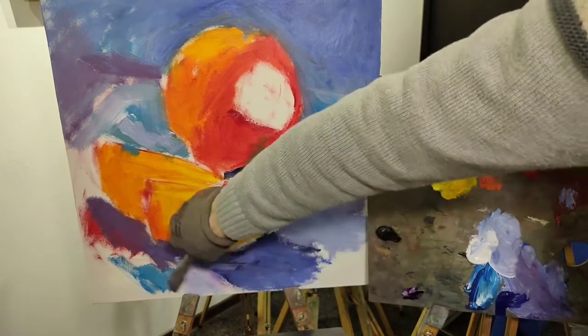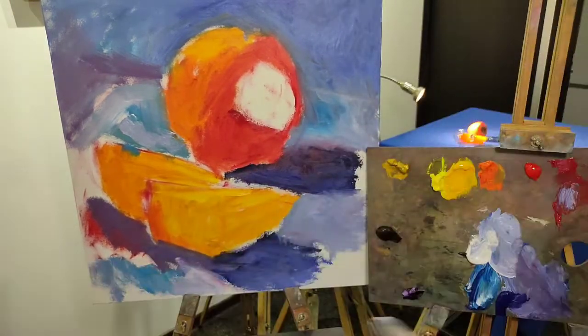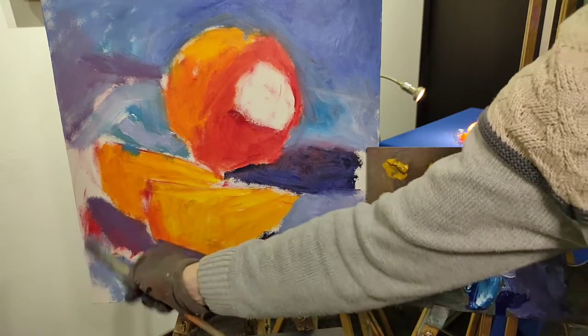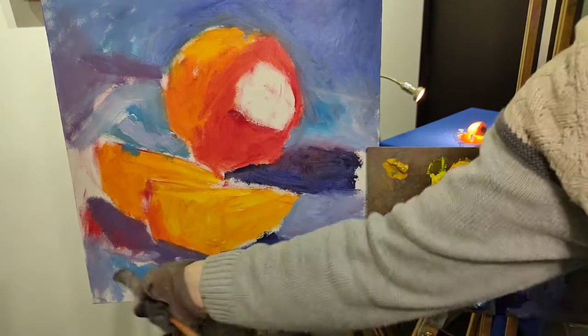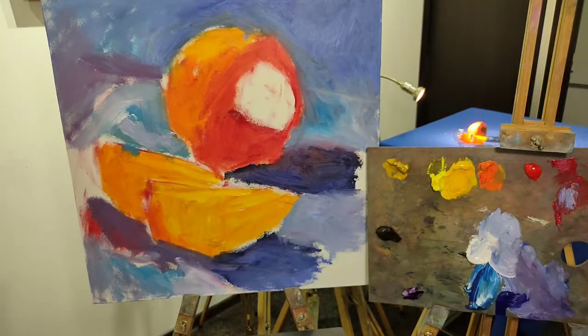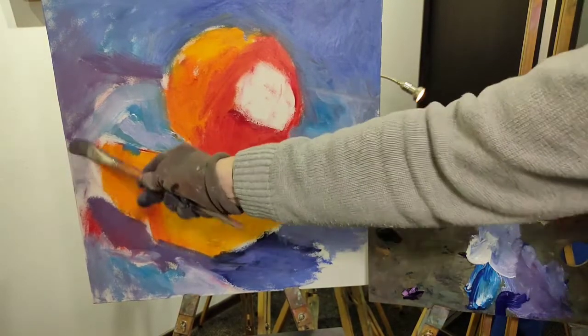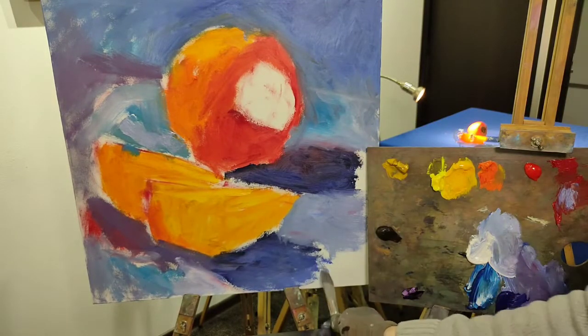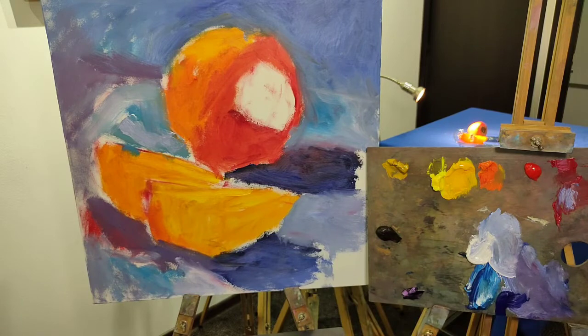Again, I'm just getting rid of all those white areas. Just don't need them. Here we are.